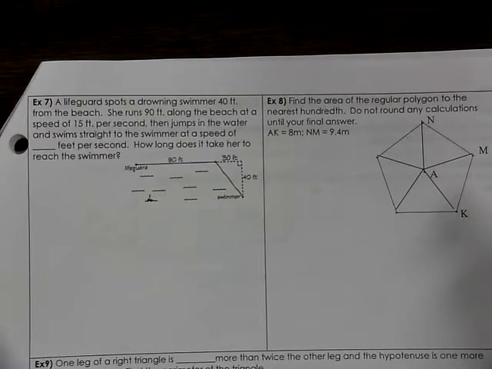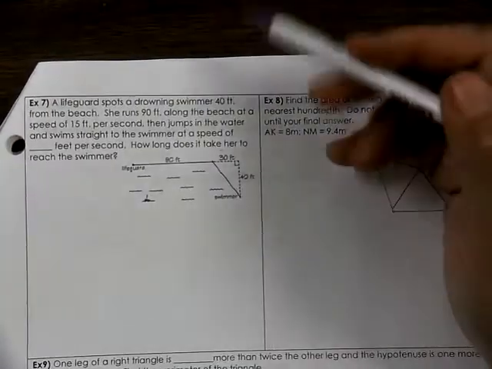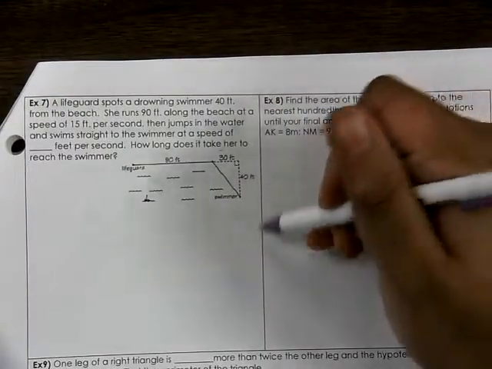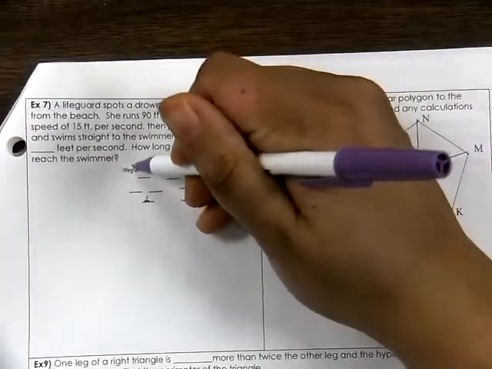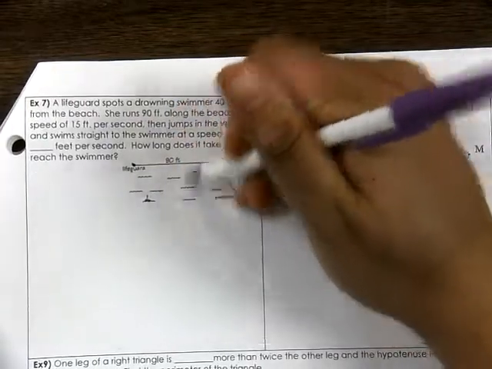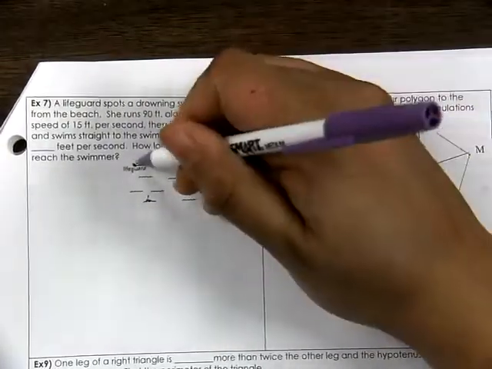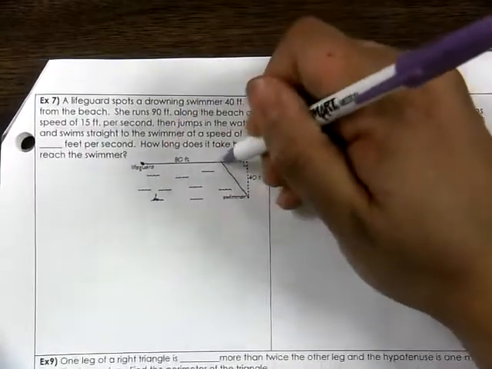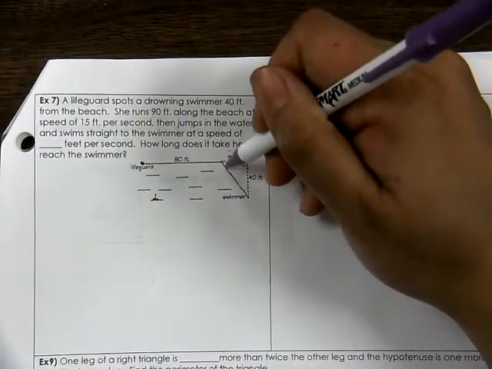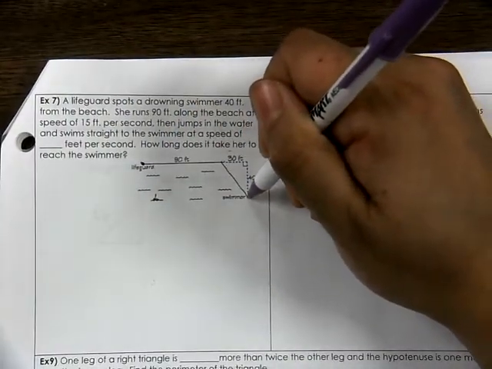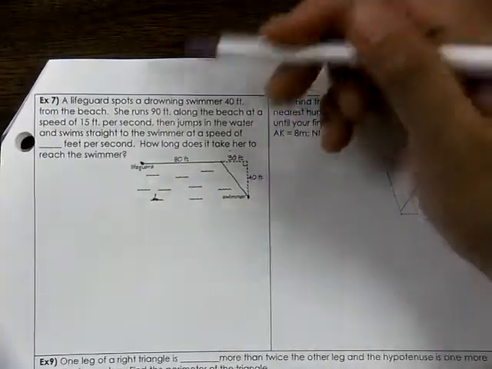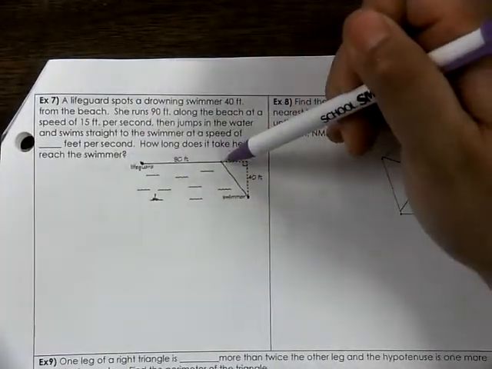All right, so a lifeguard in this example spots a drowning swimmer 40 feet from the beach. So if we identify where the lifeguard is, there's a lifeguard. The water is here. Obviously, the lifeguard's not in the water. She has to run along the beach. This is where it's just sand. And then she has to go, because the swimmer is all the way down here that's drowning. So she has to run 90 feet along the beach first.